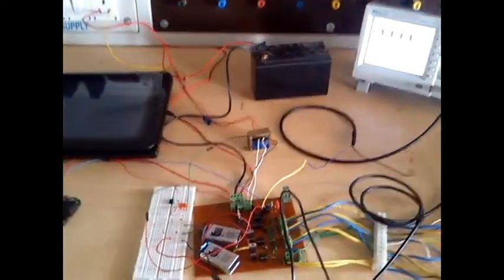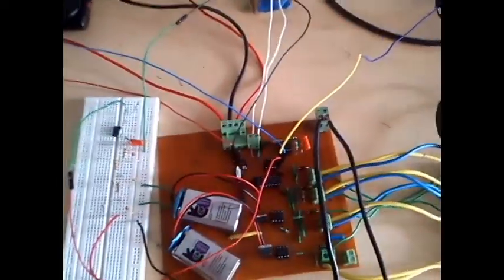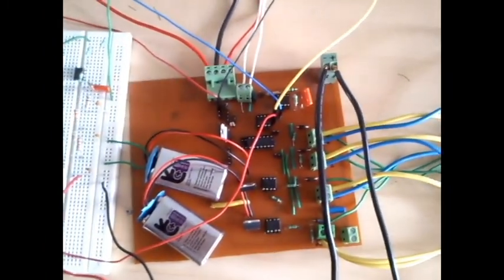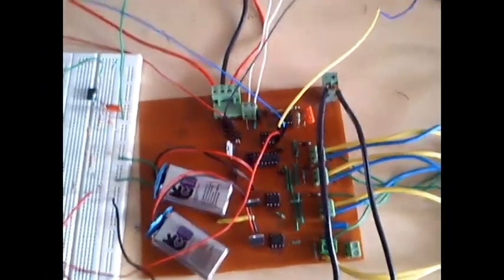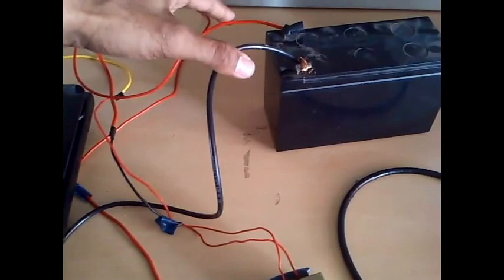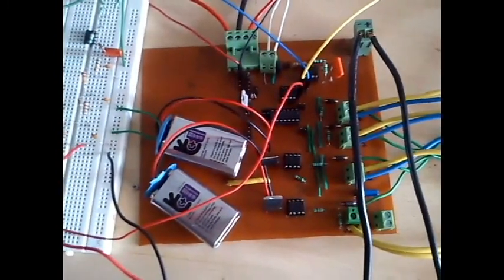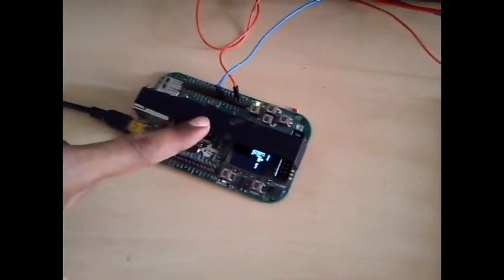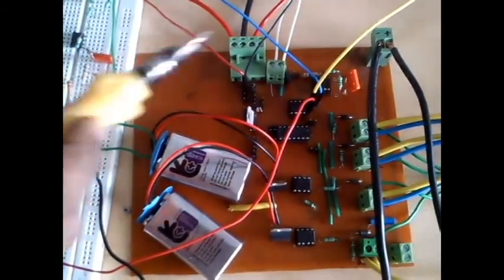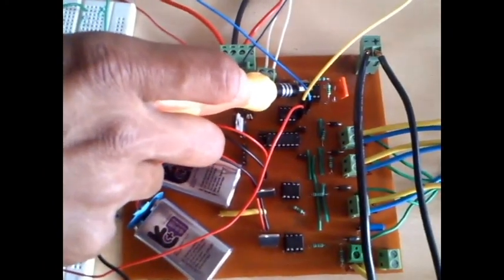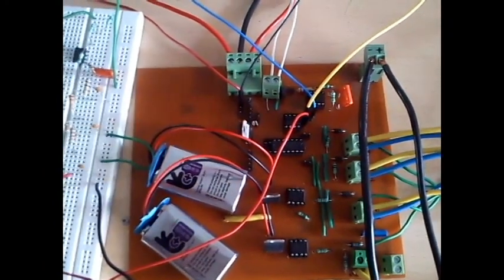Now we are going to see the inverter circuit. This is the fabricated printed circuit board. The 12-volt battery acts as a supply to the board. The square wave input to the board is given from the ARM Cortex-M3 processor. The square wave is fed into the integrator circuit using the UA741 op-amp to get the triangular wave.